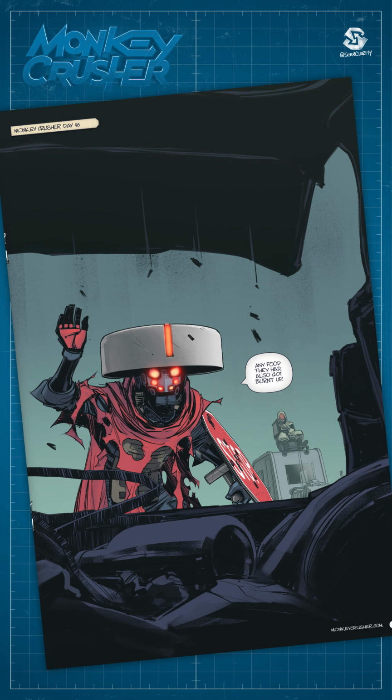Here's the breakdown for the first scene of my Monkey Crusher comic. We start out with a Tarantino-esque trunk shot. We can see that the character has just opened the trunk, and that coincides with the reader opening the book to this first page. When the reader goes to read the page, they'll most likely follow this path.